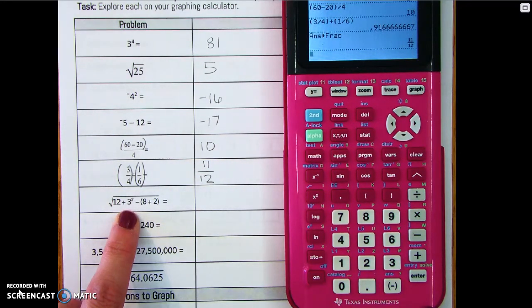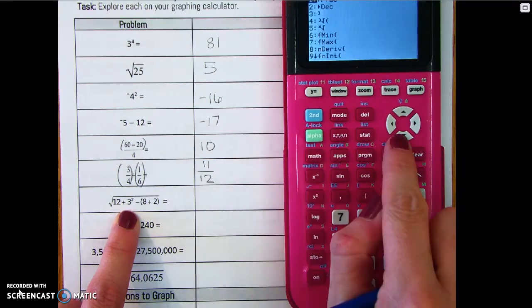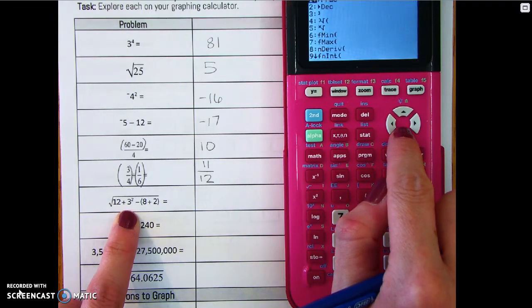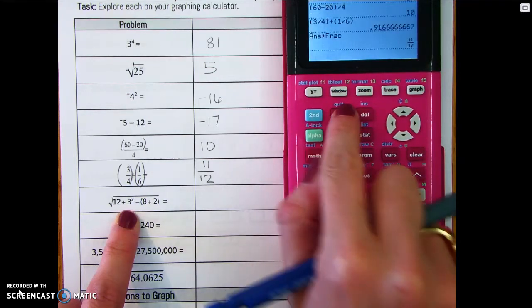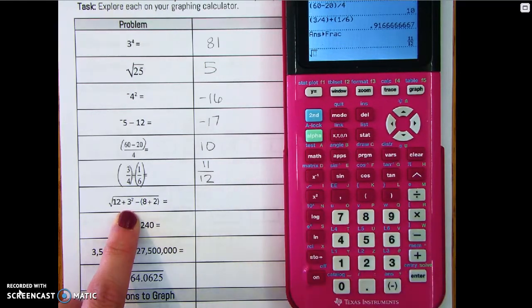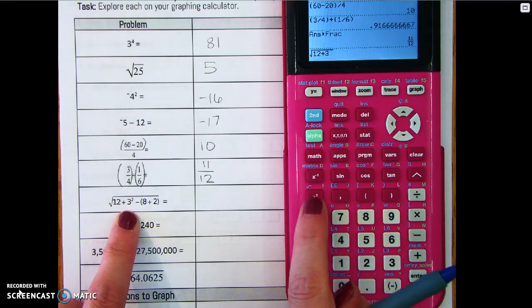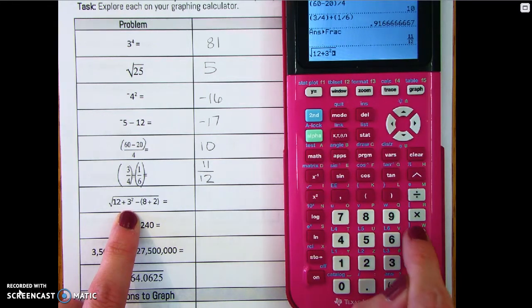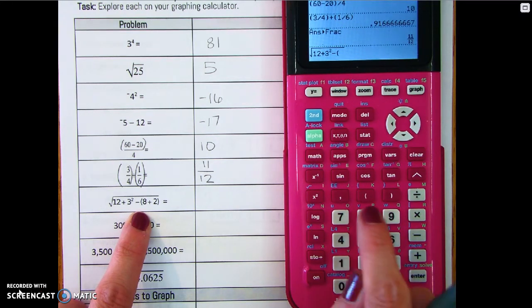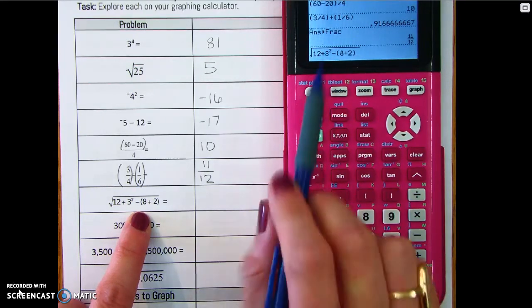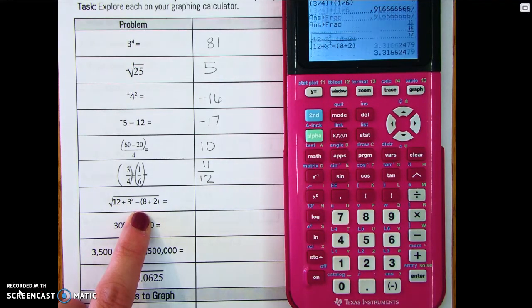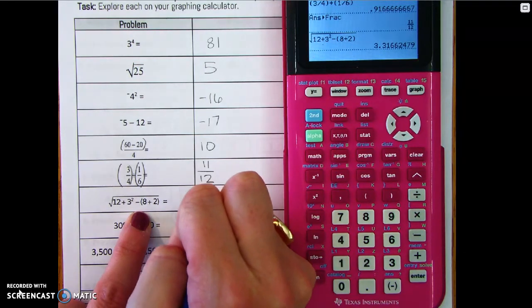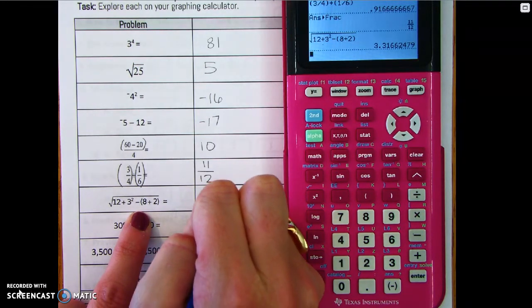Square root. So hit the math button. Never mind, second quit. Just hit the square root symbol. And we're going to type all of this under the square root. So 12 plus 3. The x squared button is right here, so you don't have to use the caret button. 3 squared minus, and then in parentheses, 8 plus 2. And notice that our square root symbol extended through all of it. I'm going to round to the nearest hundredth, 3.32.